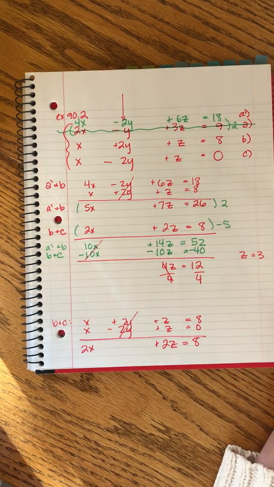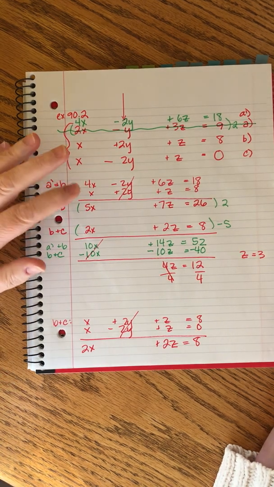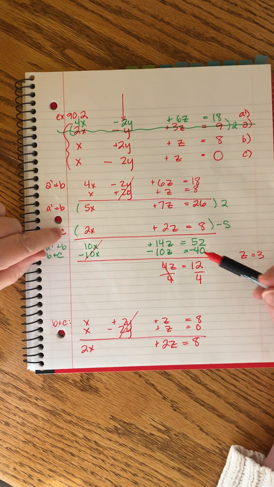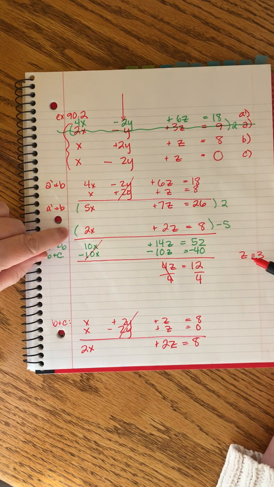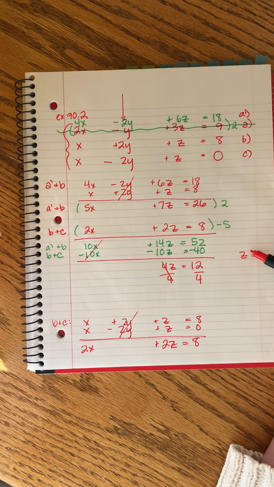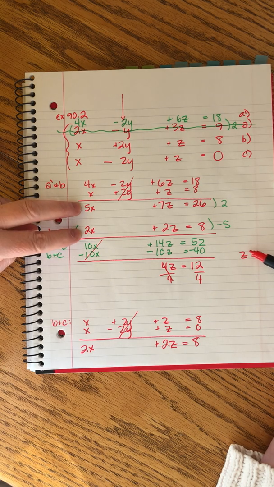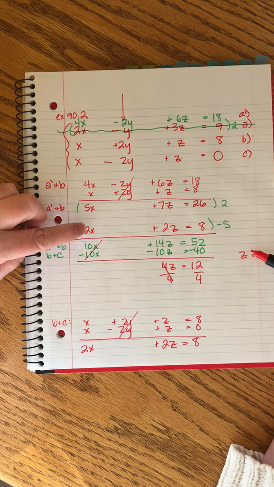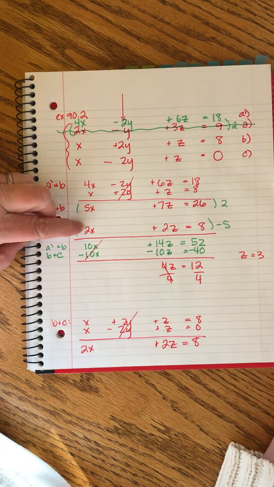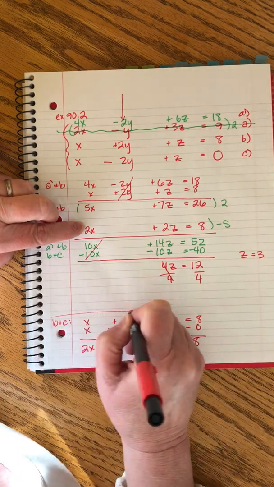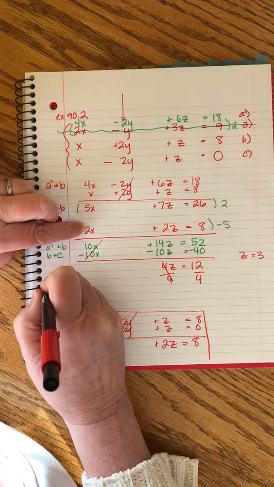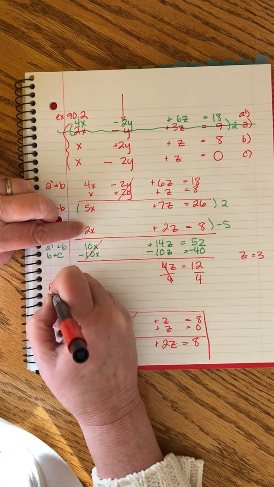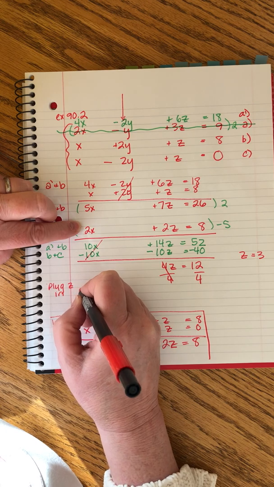All right, let's plug it back in. We can plug it into really any equation that we have, but we want to have one that just has z and one other letter, because if it's got two other letters, we can't solve it. So it could be either one of these. I guess I would choose this one. So let me draw another box. We're going to plug z in to solve.